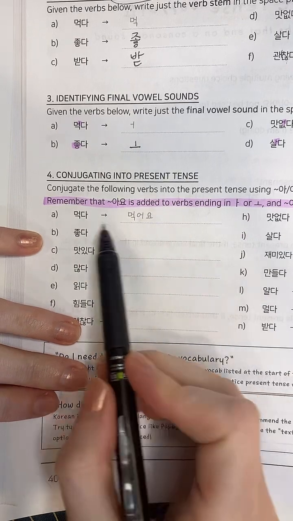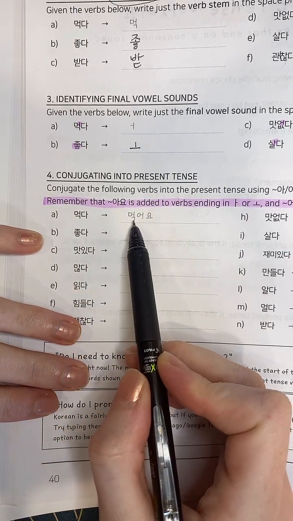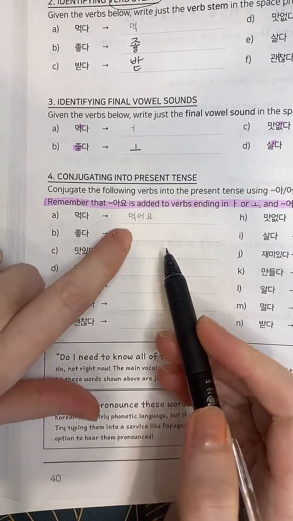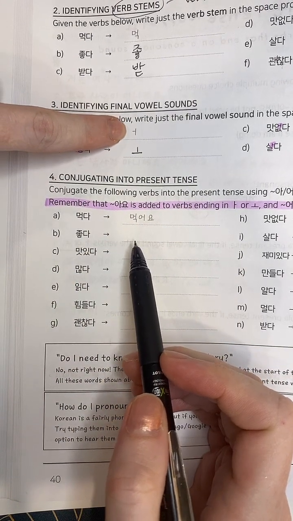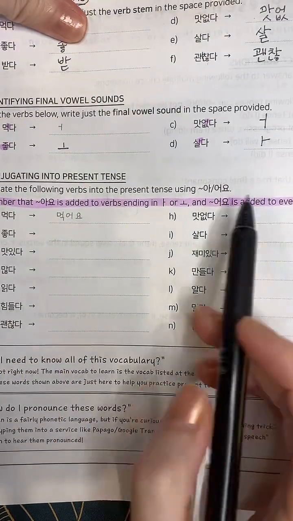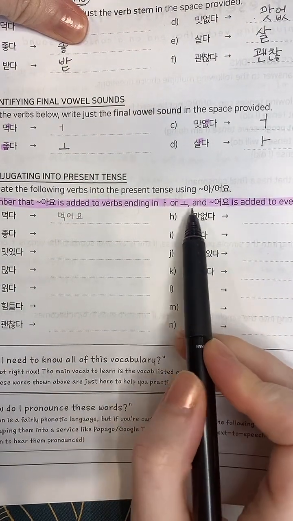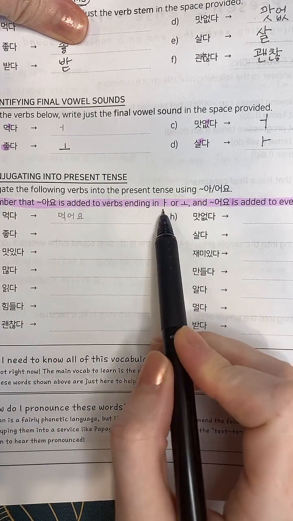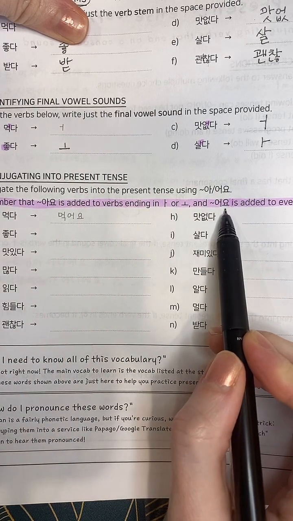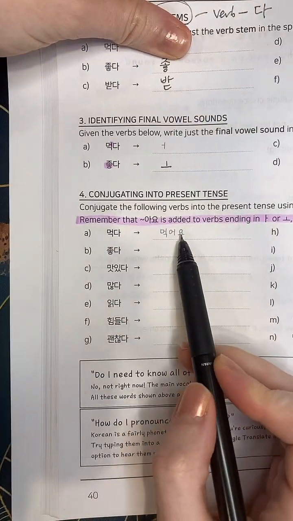So the first one's been done for you. 먹다 becomes 먹어요. The final vowel sound of 먹다 is o, right? We saw this earlier. And because that's not a or o, remember this is a, not o, so it's not a or o, so you attach oyo. So it's 먹어요.